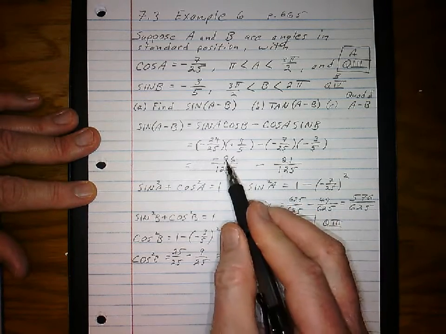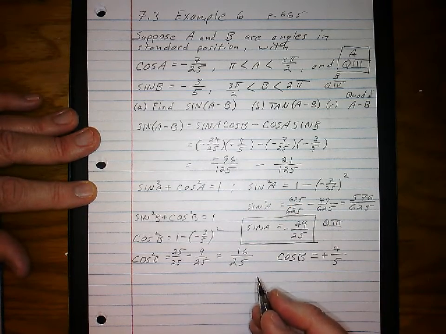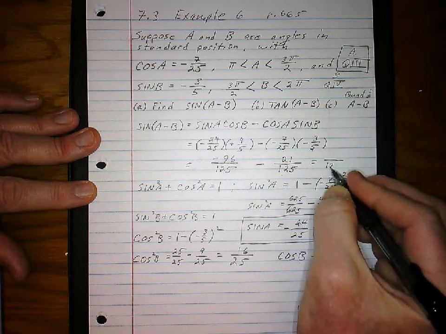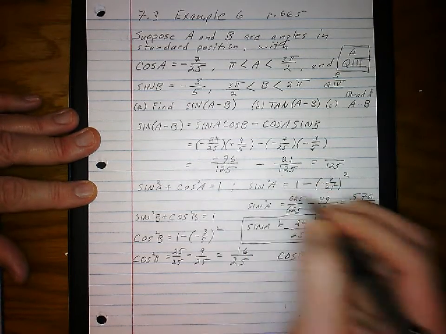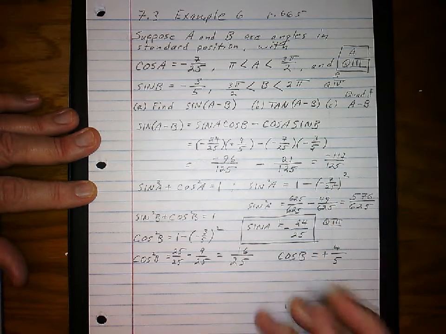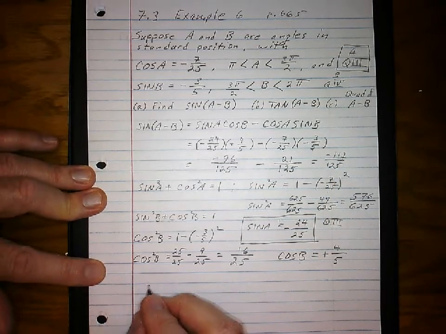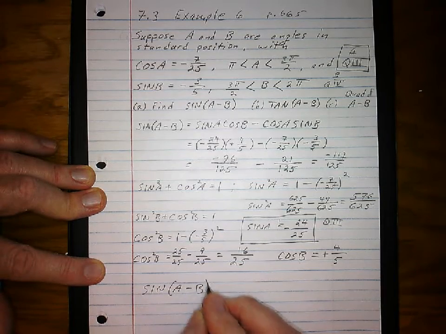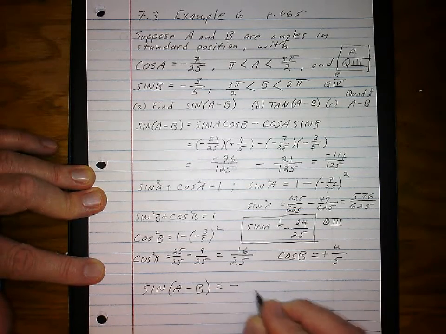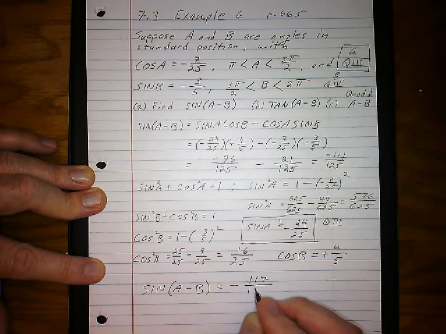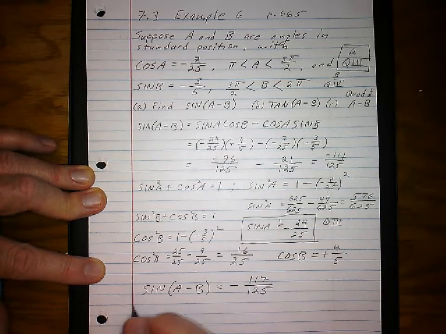I'm subtracting 21 from negative 96. The answer is going to be over 125. That's our common denominator. And it's going to be a negative 117. So the sine of A minus B is negative 117 over 125.